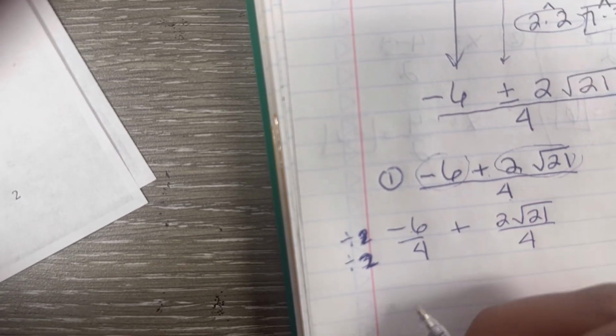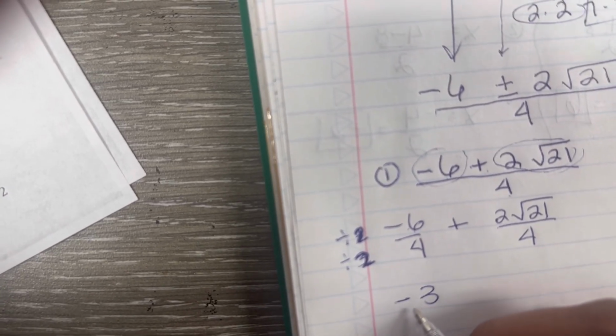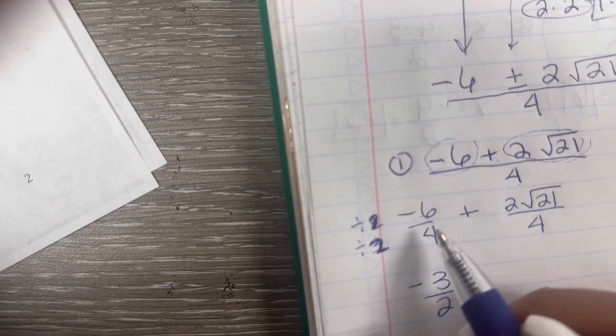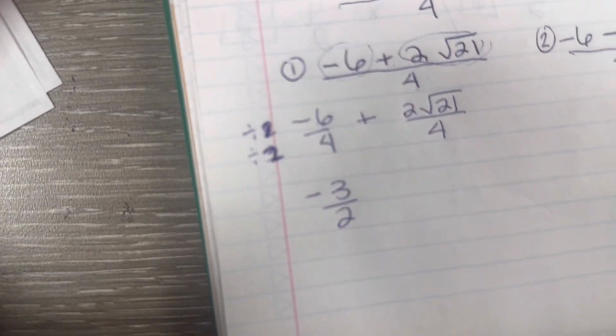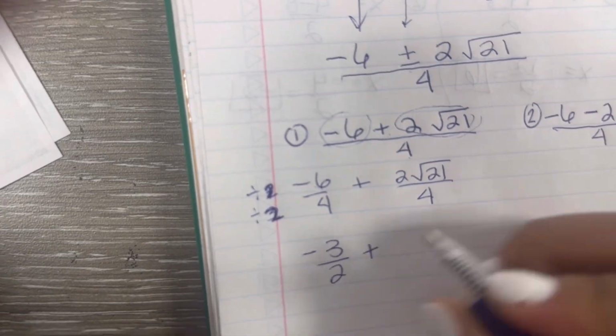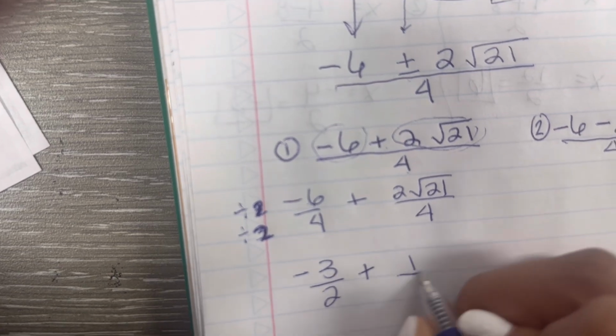6 divided by 2 will be 3. 4 divided by 2 is 2. So 6 out of 4 can be reduced to 3 out of 2. Keep your minus sign. Let's do 2 divided by 4. 2 out of 4 is the same thing as 1 out of 2.